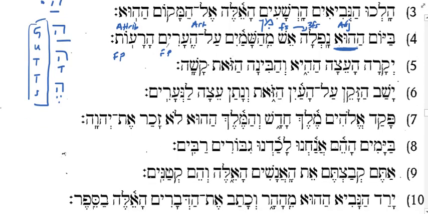Let's look at number 6. Everybody, let's read this together. Ready? Yashav hazaken al ha'ayin hazot, venatan etzah la'na'arim. All right. So how would you translate yashav hazaken? The elder, is it elder or elders? It's one, right? It's masculine singular. There's zero ending here. So the elder sat or dwelt. This could be sat or dwelt.